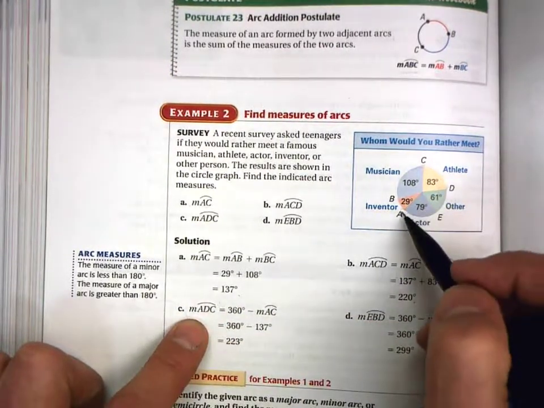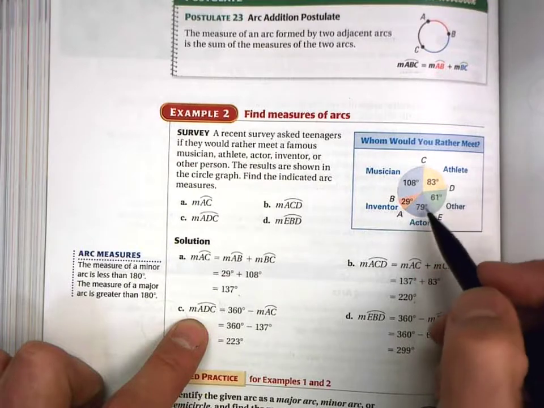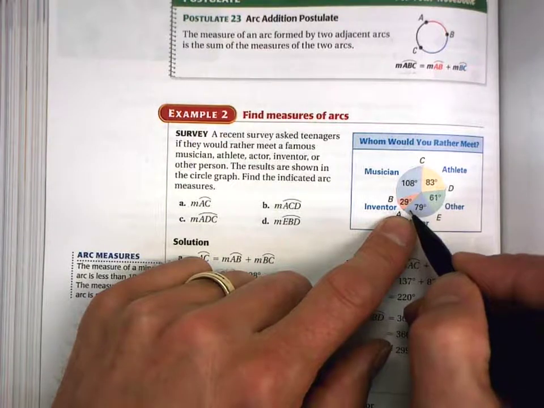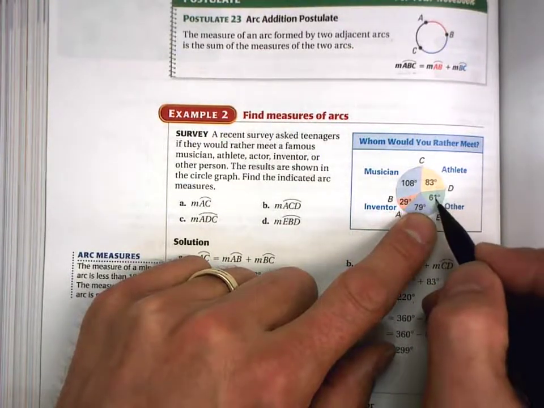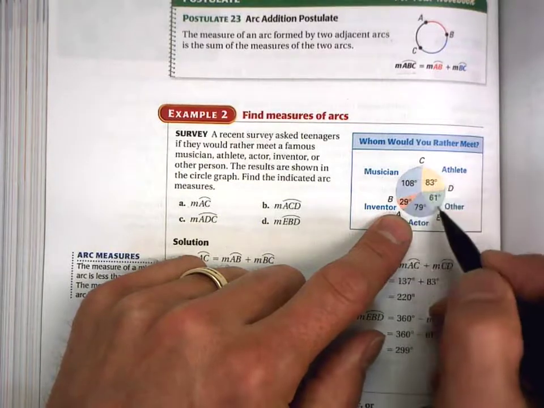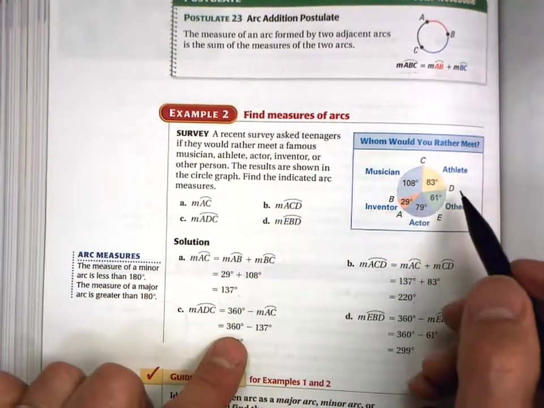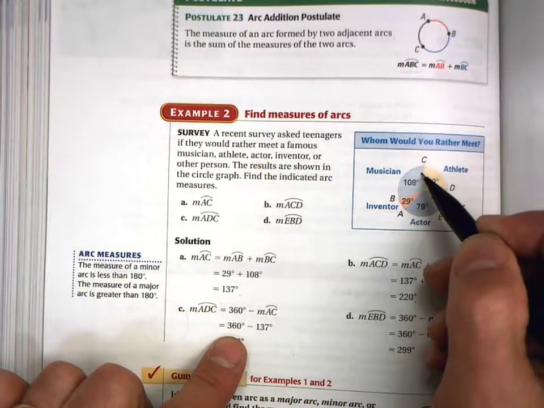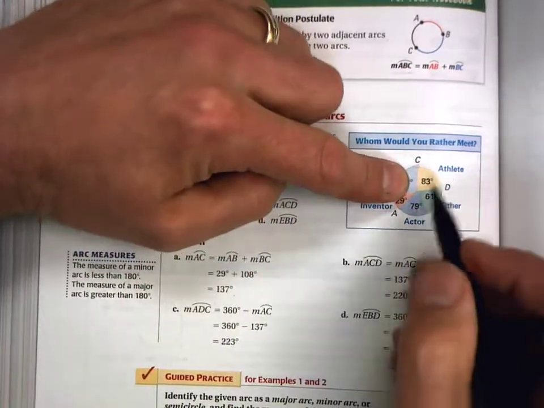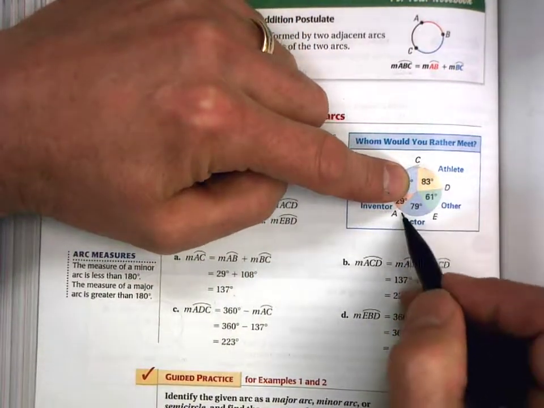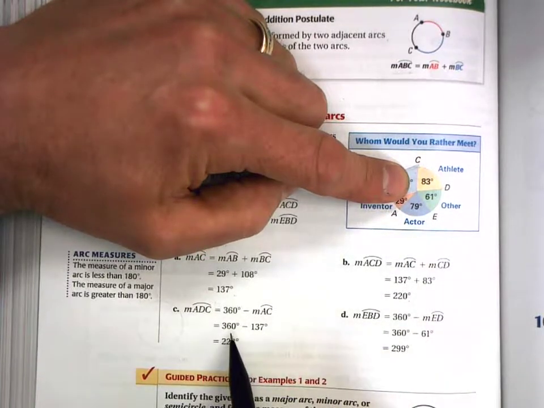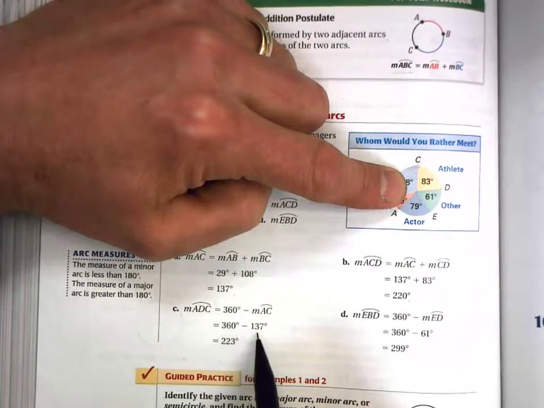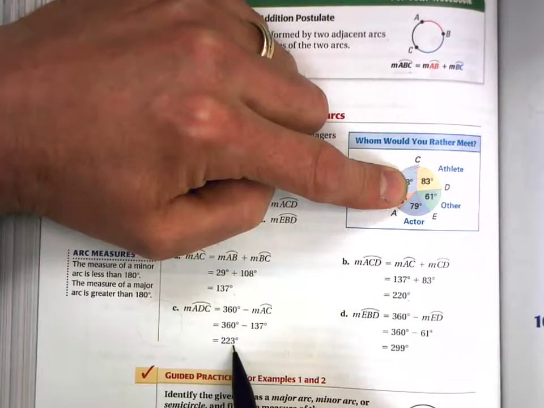The measure of ADC, so now I'm pushed around in this direction, and so I would just simply add the 79 plus the 61 plus the 83. I could do that and get my measure, or remember I found the measure of arc AC, and so that's the minor arc. To find the major arc, I would simply take 360 and then subtract the minor arc from it. So 360 minus 137 will give me 223.